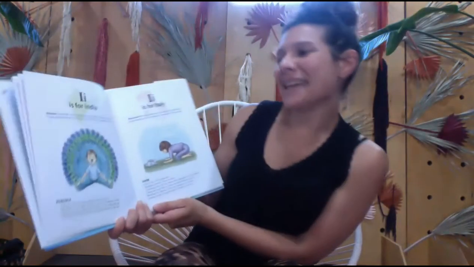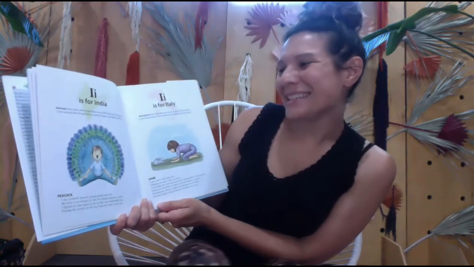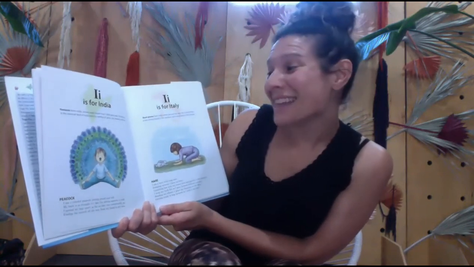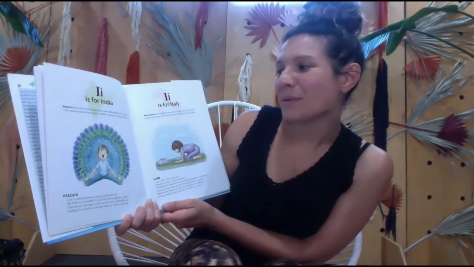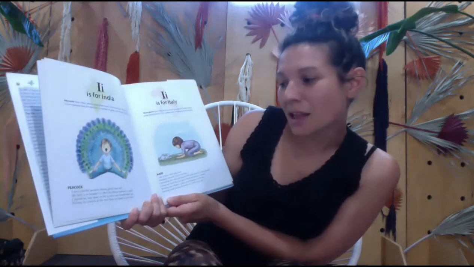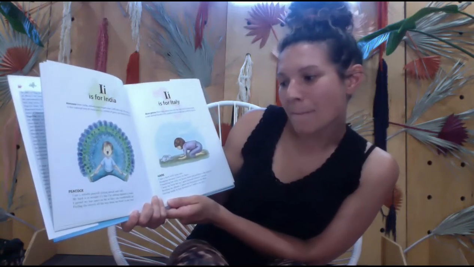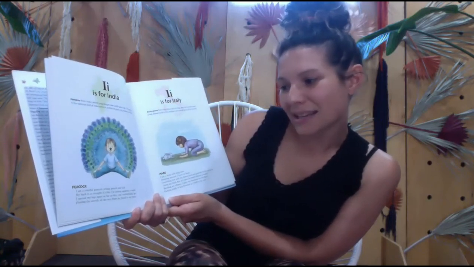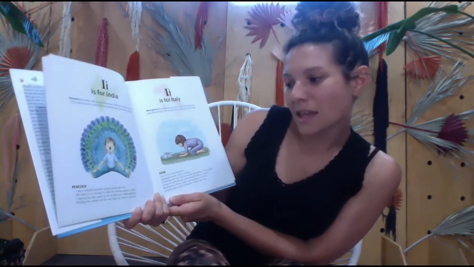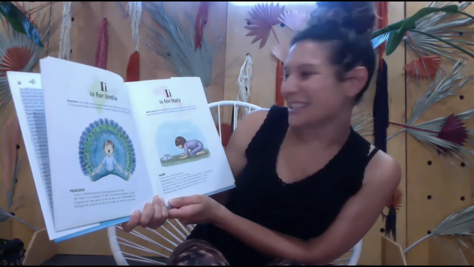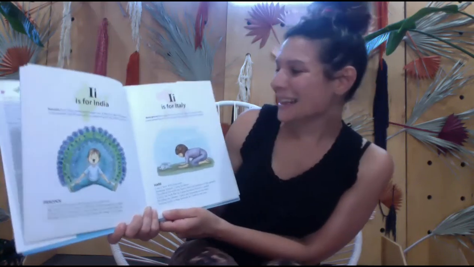I is for India. Namaste from India, where yoga began over 5,000 years ago. The peacock is the national bird of India and is a symbol of grace, joy, beauty, and love. Peacock. I am a colorful peacock sitting proud and tall. My back is so straight, it's like I'm sitting against a wall. I spread my legs apart as far as they can comfortably go, feeling the stretch all the way from my head to my toes.